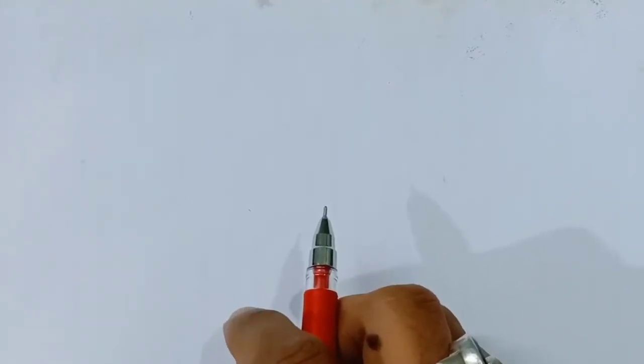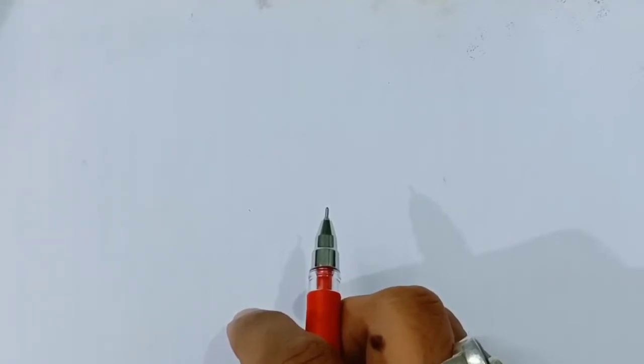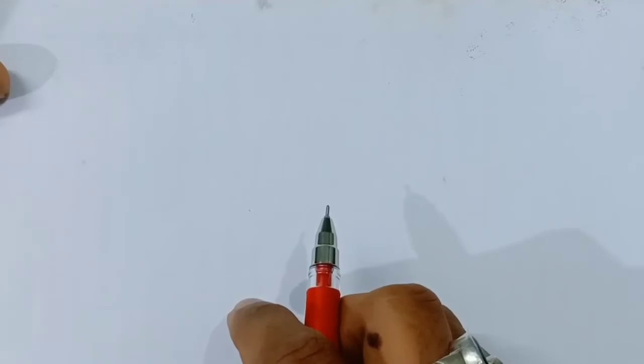Today we will discuss one more application of electric field: an electric dipole placed in a uniform electric field. When an electric dipole is placed in a uniform electric field, it will experience a torque. Let me draw the scenario.